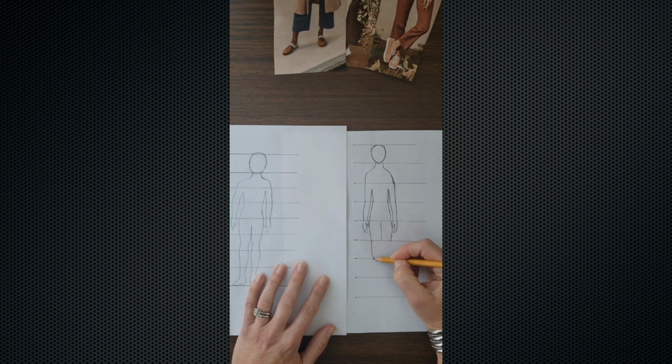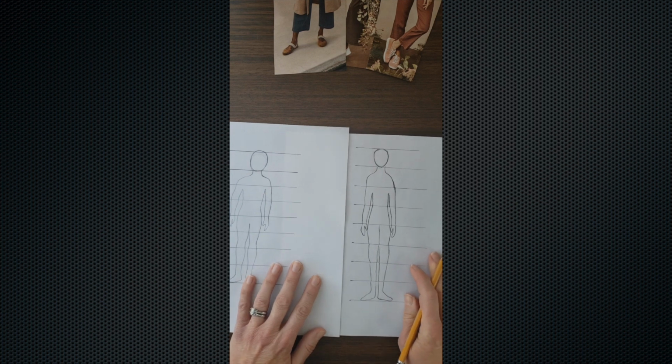And middle part of the leg. Lower part of the leg. Ankle. And you can draw the feet. All right, so that's a tall person.